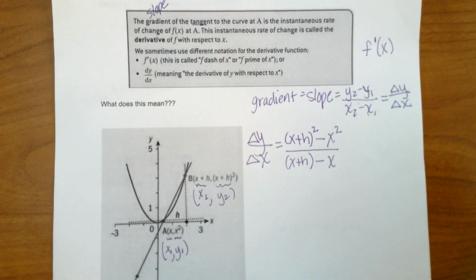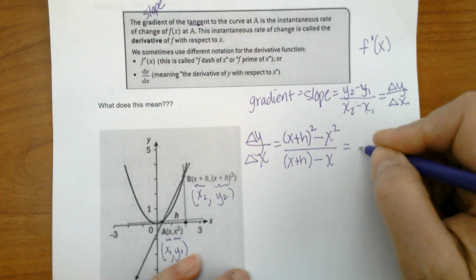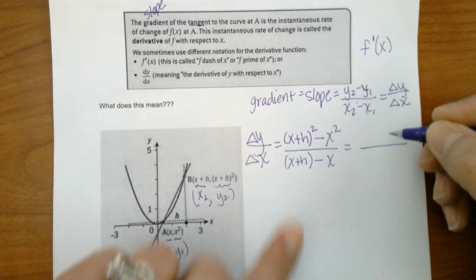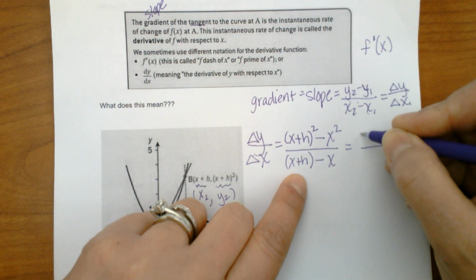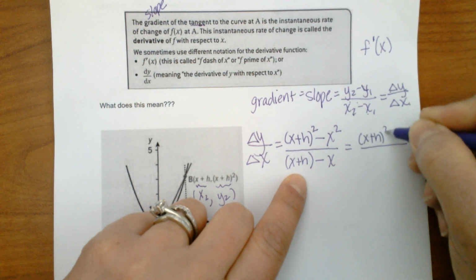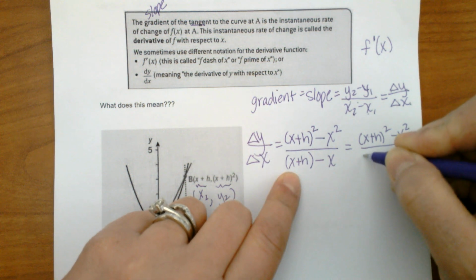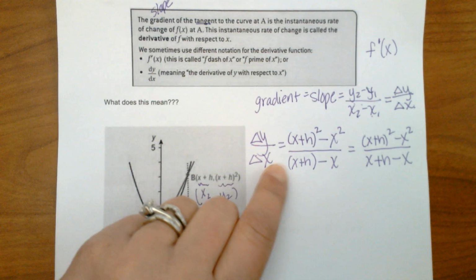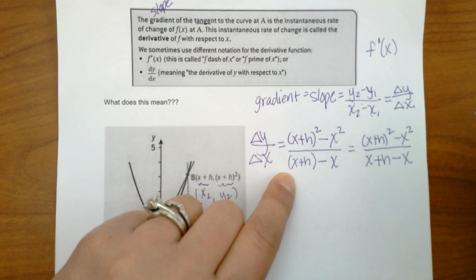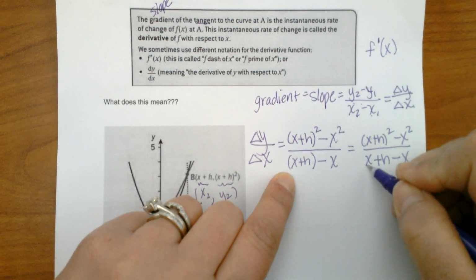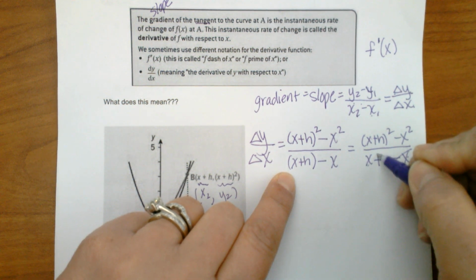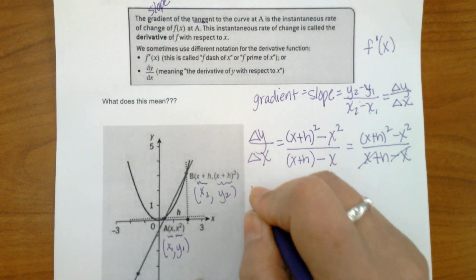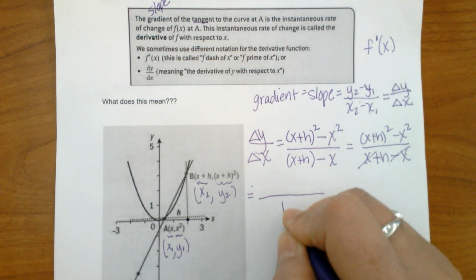Now let's simplify a few things. I'm just going to keep working across and down. The first thing I'm going to simplify is this denominator: x plus h minus x. I can take these parentheses away, there's no number to multiply, so I can just remove them. And we have a positive x and a negative x, so these two cross out, so my denominator is just my little lonely h.